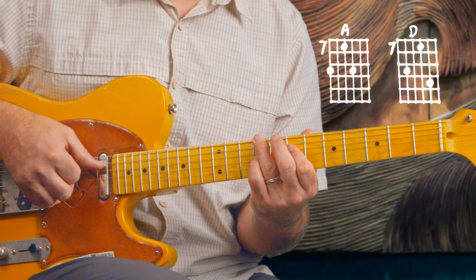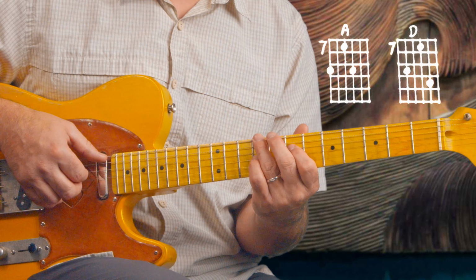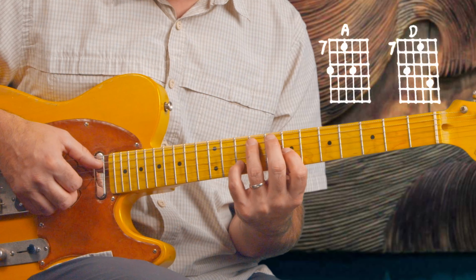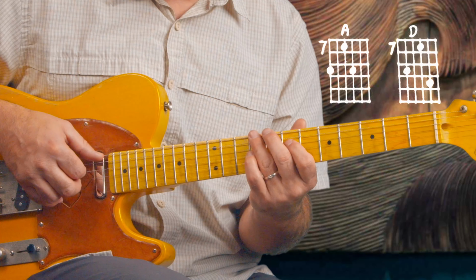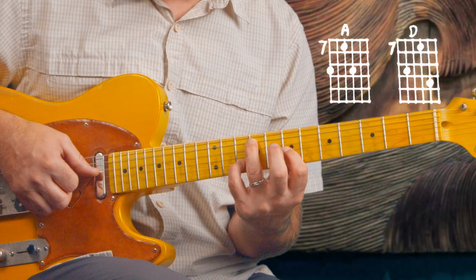So here's A with the first inversion. And here's open position, an open voicing, and then the same D with a 3, the root, and then the 5 on top. So here's A with 3 in the bass, and here's D with 3 in the bass.